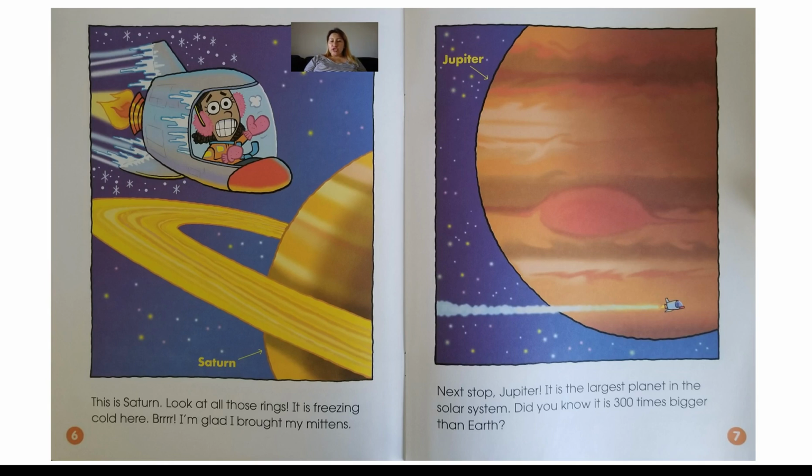Next stop, Jupiter. It is the largest planet in the solar system. Did you know it is 300 times bigger than Earth?